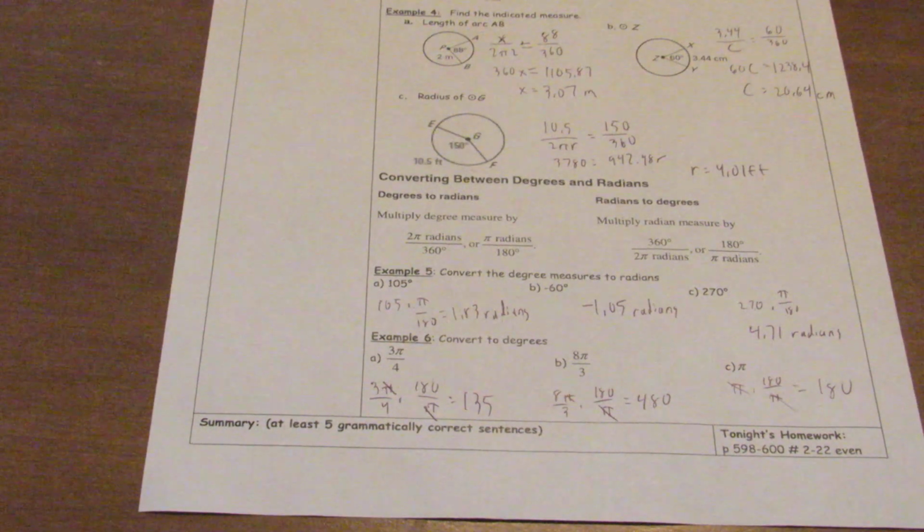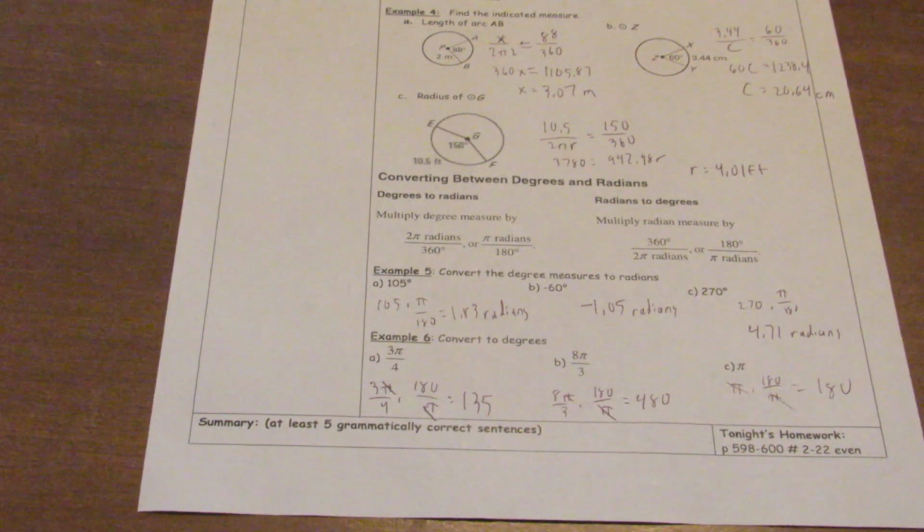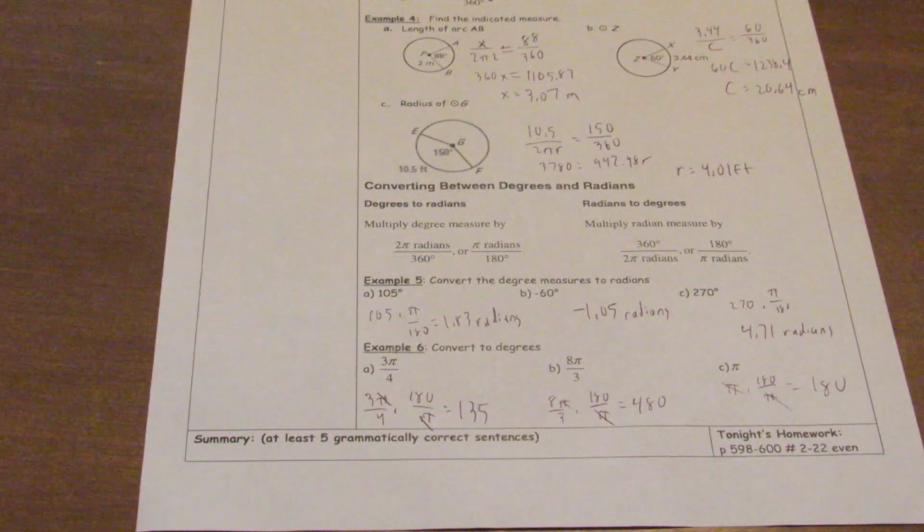And that's how we convert between degrees and radians. If you look in your calculator, you probably have a thing where you can change from degrees to radians. That's probably not going to be super helpful here, but again, that's why you have radians on your calculator.